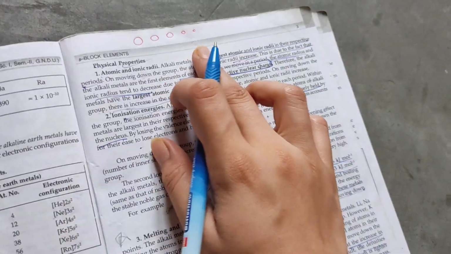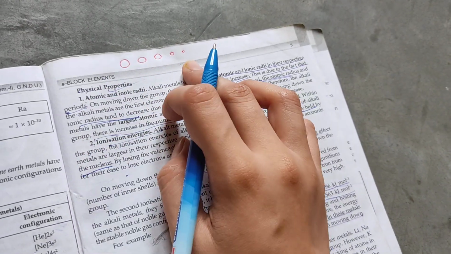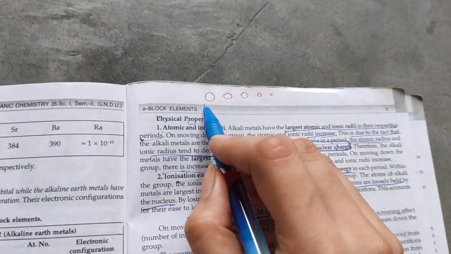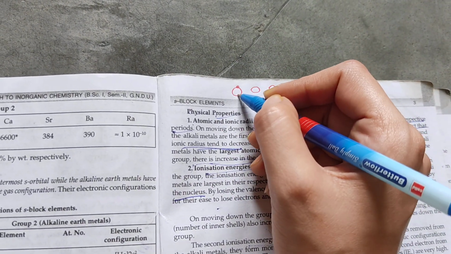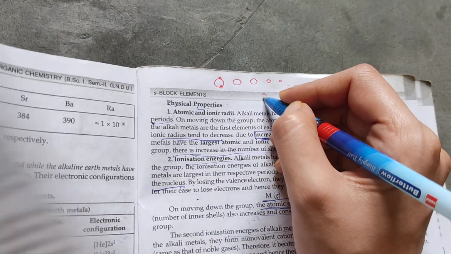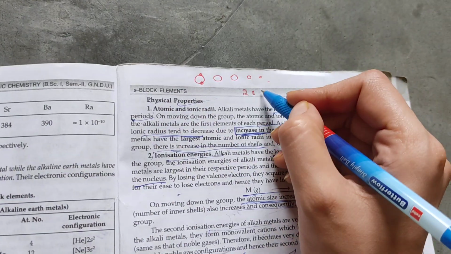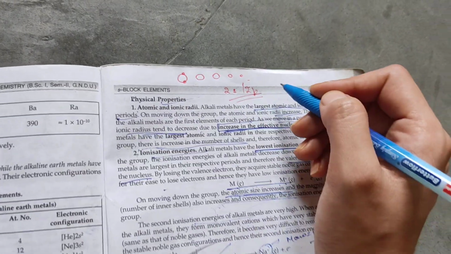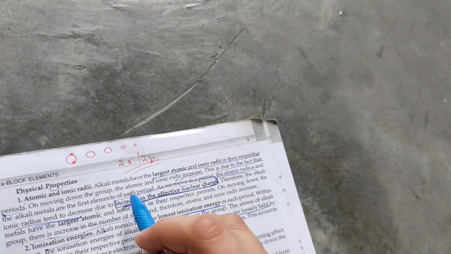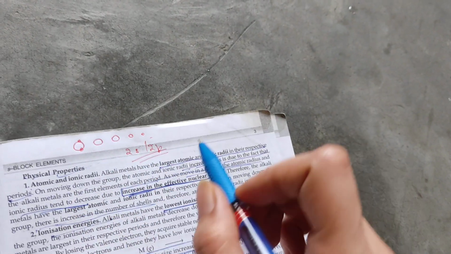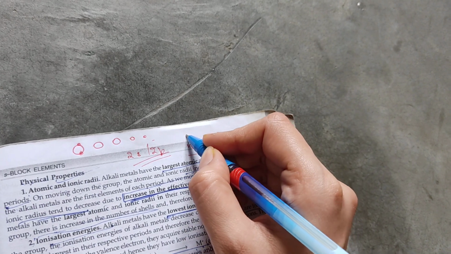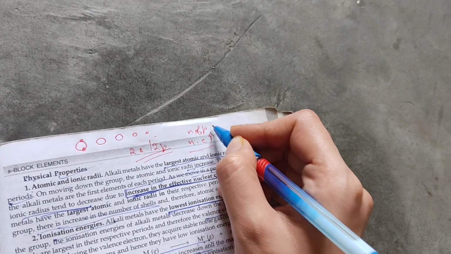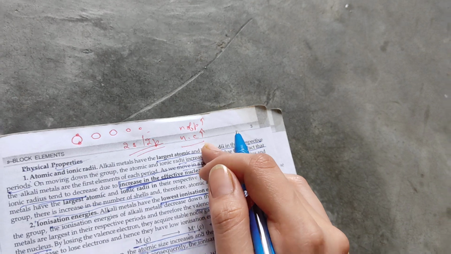But did you notice I reduced their size? Why is this so? See, as the number of shells is the same, the outermost electron would be there in the 2s or 2p shell only, right? And now as the number of protons increases, the nuclear charge would increase.